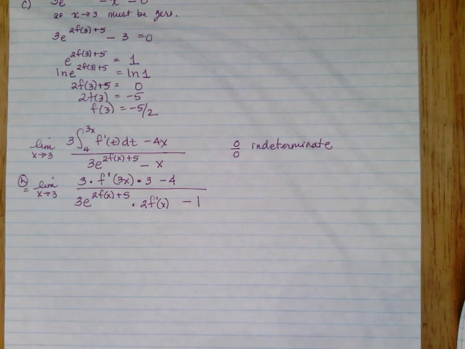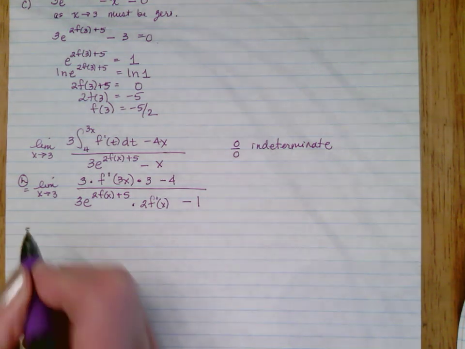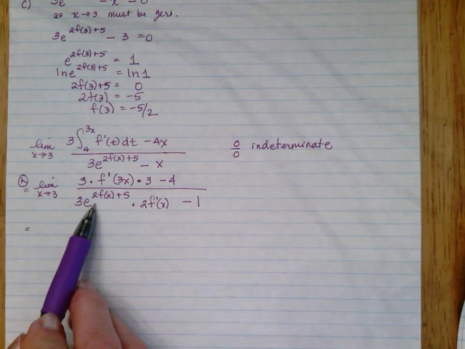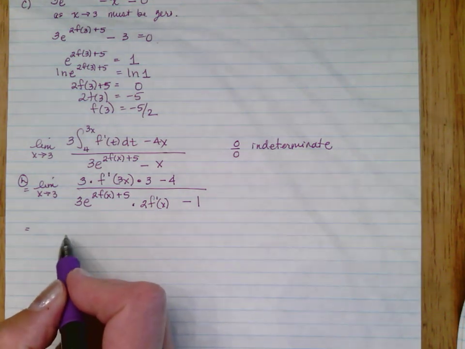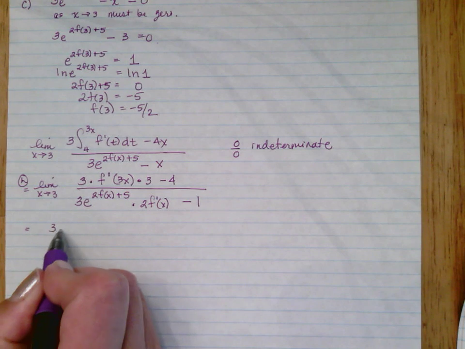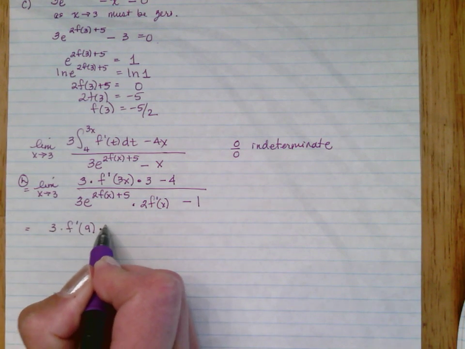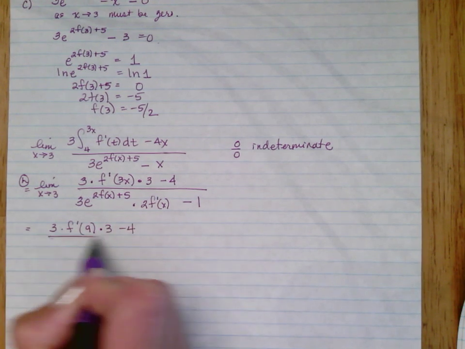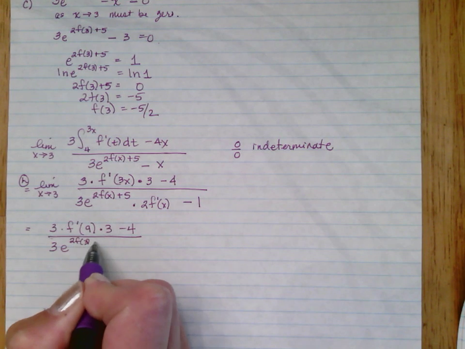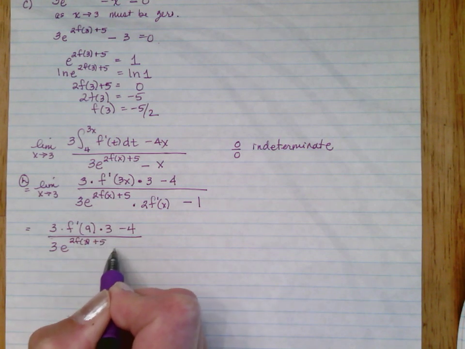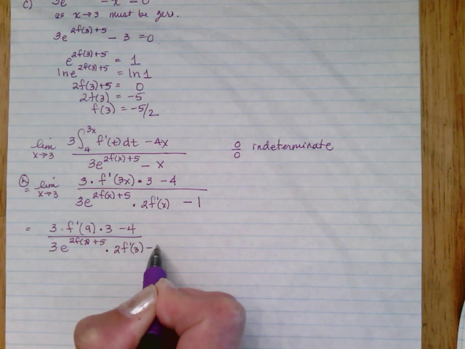So now we're going to evaluate at x equals 3. So we take the derivative and evaluate. Now, if you did evaluate at 3 and you got 0 over 0 again, you can use L'Hopital's rule again, but that's not going to happen here. So that's going to give us 3 times f prime of 3 times 3 is 9 times 3 minus 4, divided by 3e to the 2 times f of 3 plus 5 times 2 times f prime of 3 minus 1.